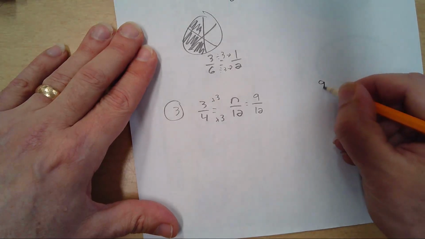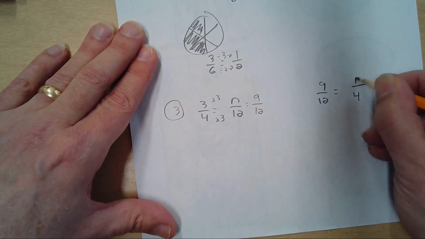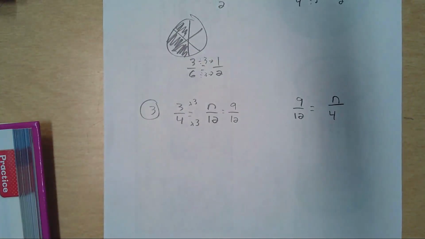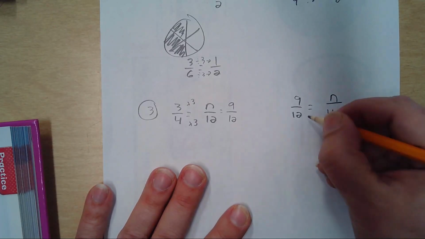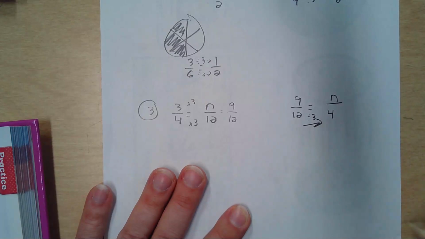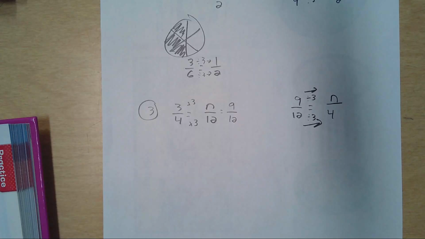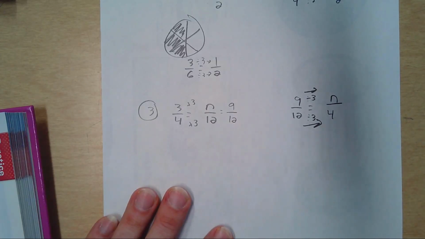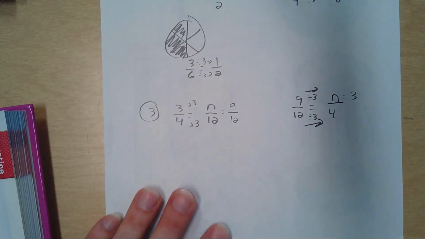And I could go backwards too. If I said, what's this? Well, you would look at it, and I started at 12, I ended at 4. How did I get there? I divided by 3, and if I divide by 3 this way, then to make it equivalent, I need to do the same rule, order of operation to the other side. What's 9 divided by 3? And we're right back to where we started the whole process.